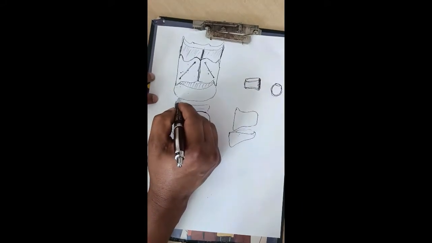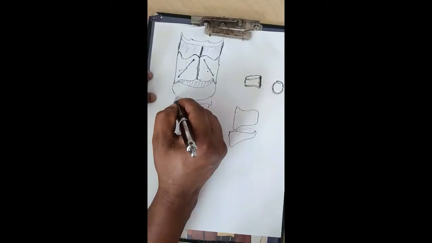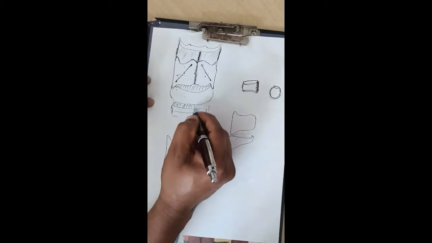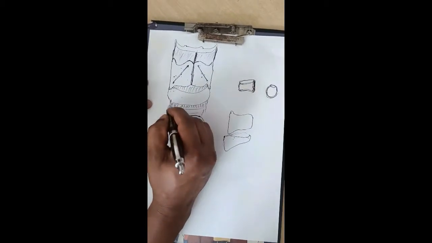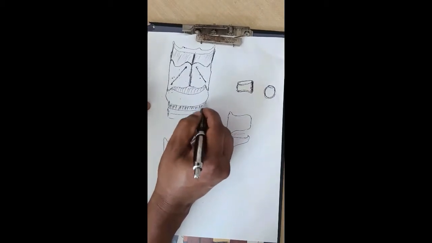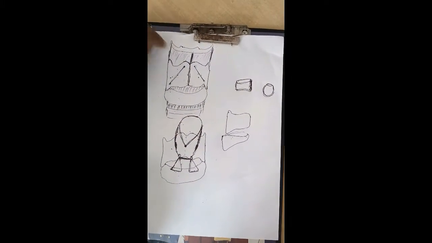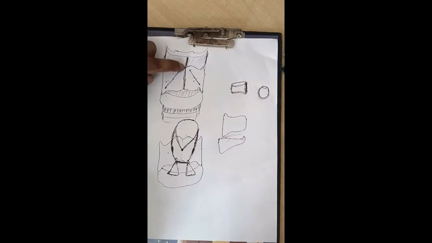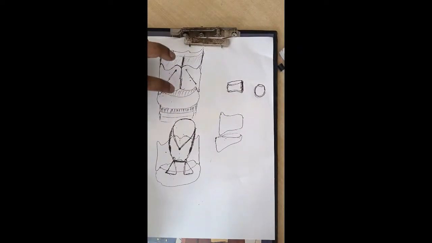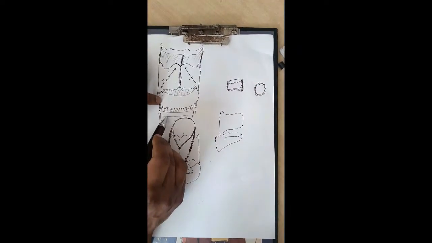In between the cricoid cartilage and the tracheal rings, there will be a membrane. This membrane, what we are calling cricotracheal ligament. So, what are the different ligaments which are present in relation with the larynx? Thyrohyoid membrane and ligaments, cricothyroid membrane and cricotracheal ligament.